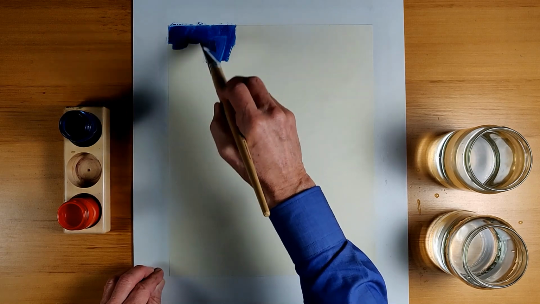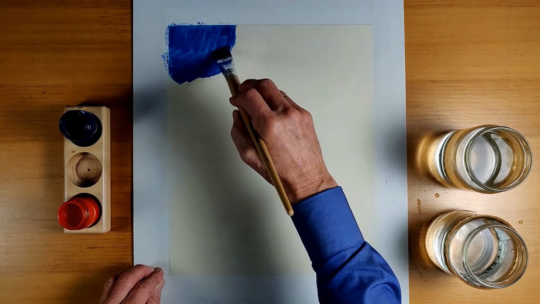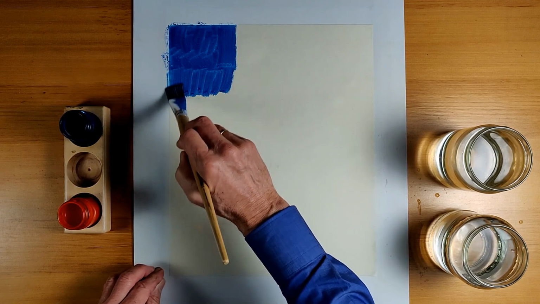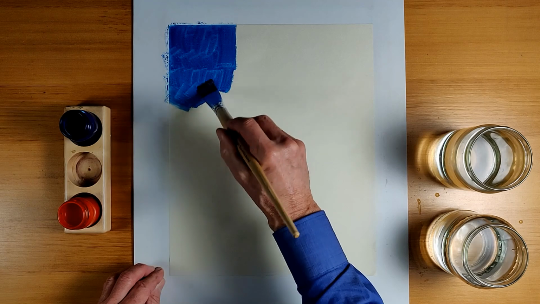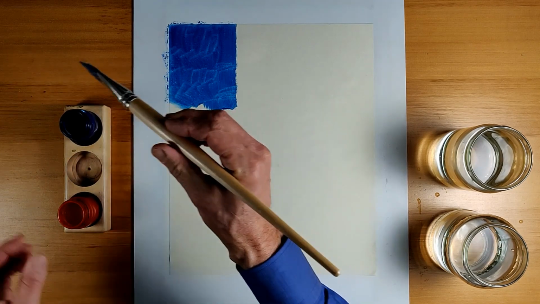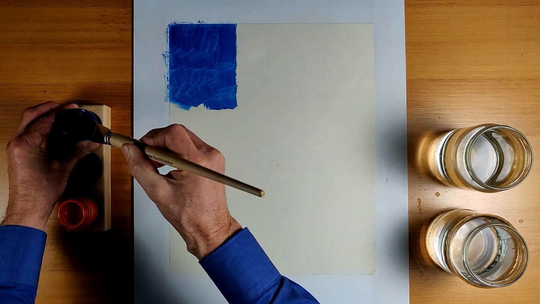We take about a third part. We keep it a little bit wet because we will continue with the other color. We have only 2 colors, so it is limited.